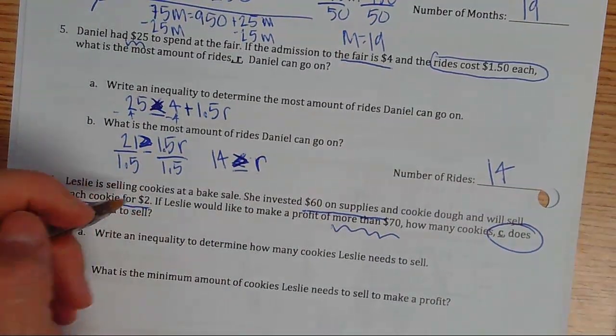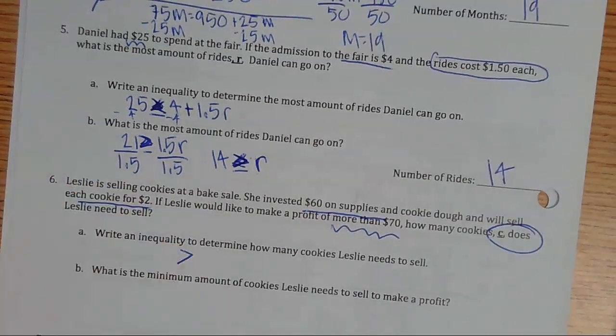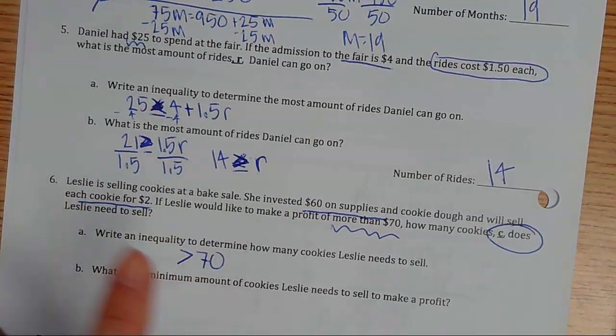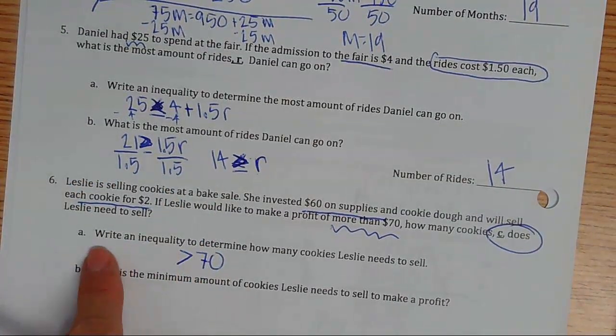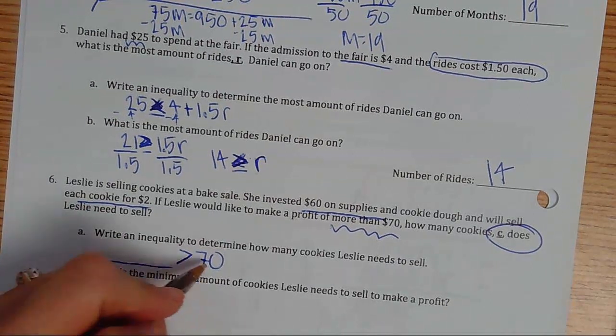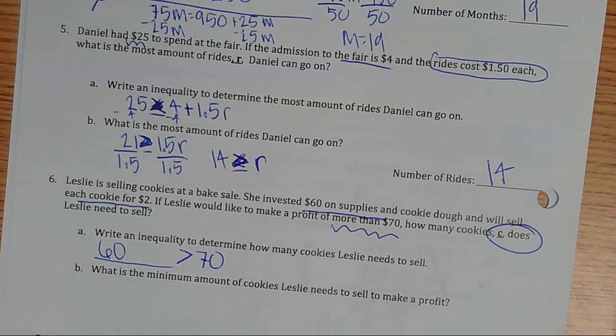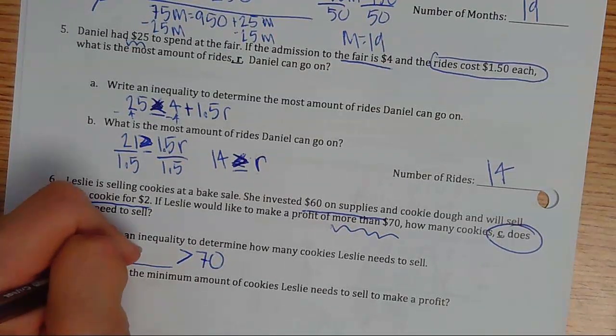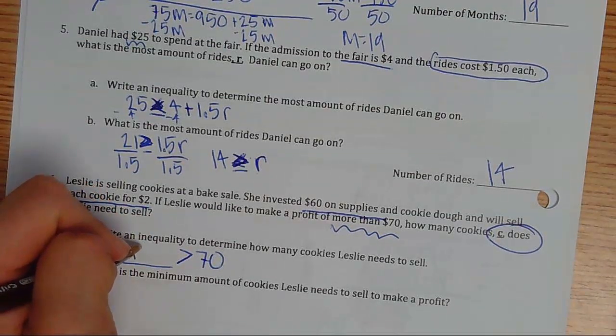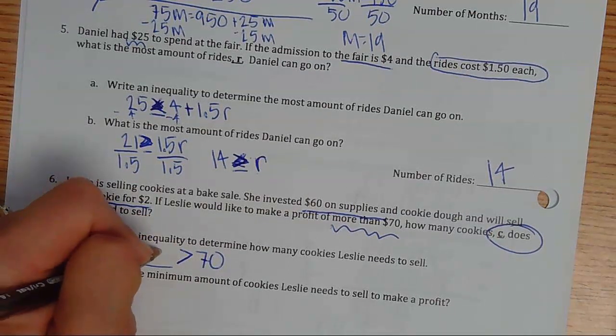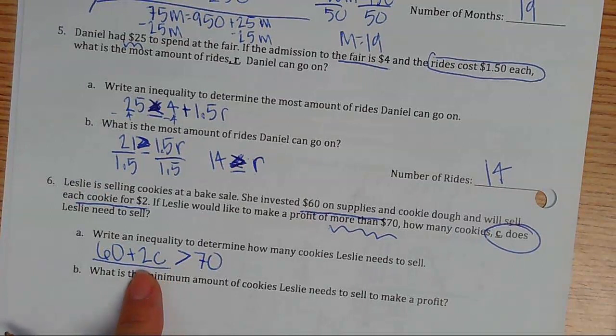All right, well, she wants to make more than $70. So whatever she makes over here has to be greater than 70. She spends a flat rate of $60, and we want to figure out how many cookies she needs to sell to make more than 70.